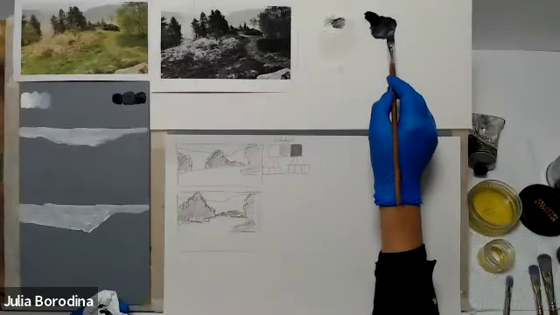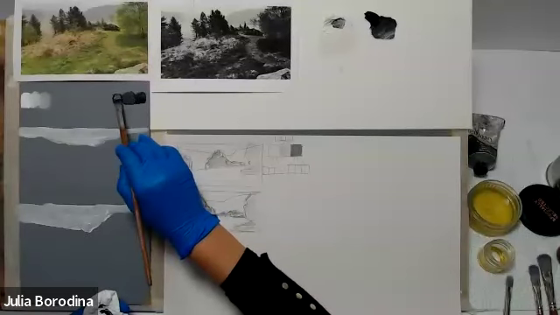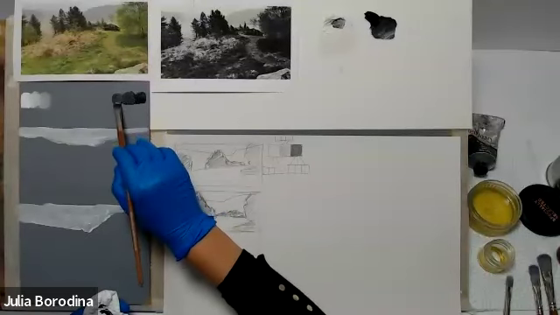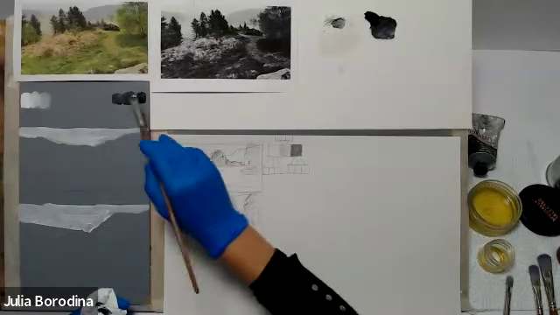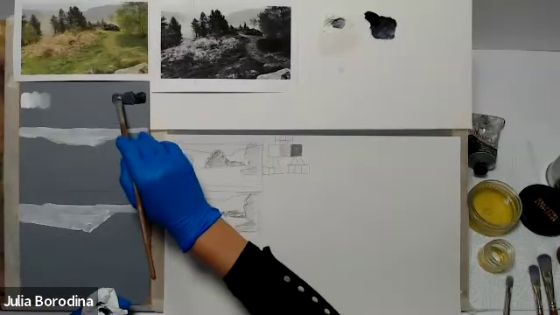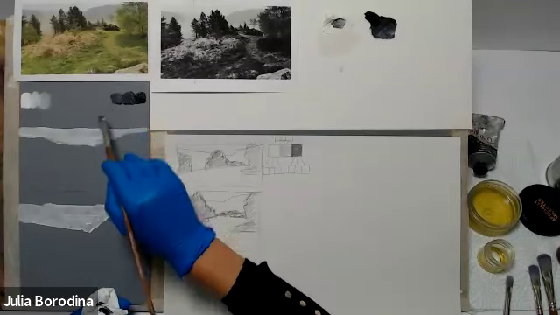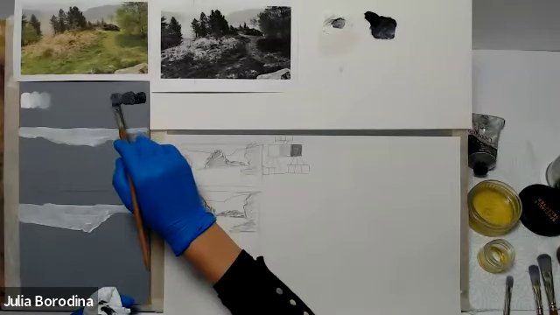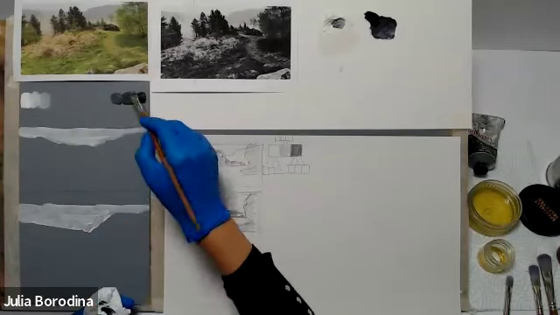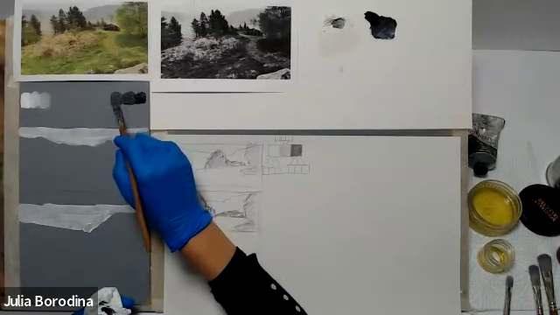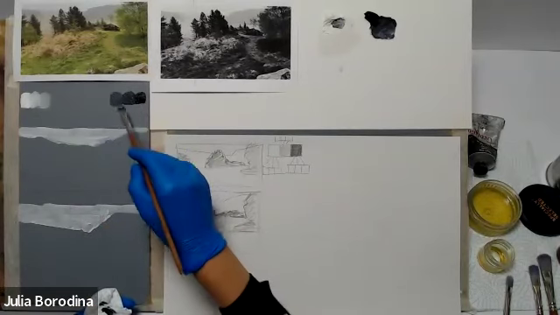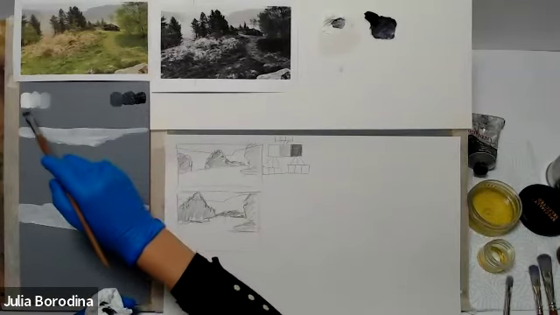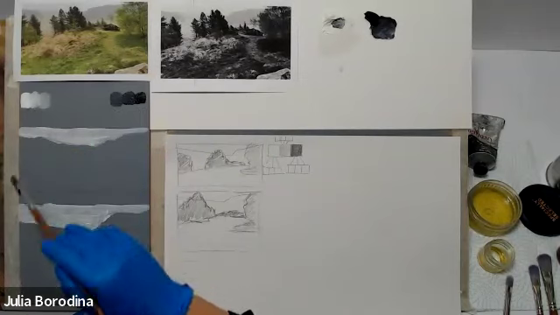And that other one will have to go slightly lighter again. Something is happening now. I think it's also a little bit reflecting on the screen on top of everything else. So I've got three different darks and three different lights.